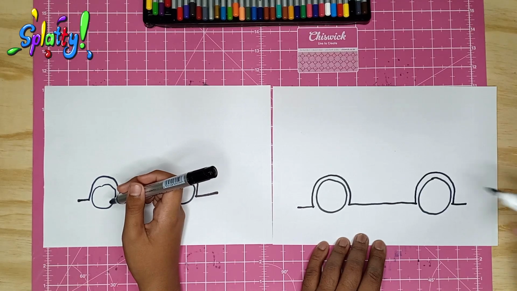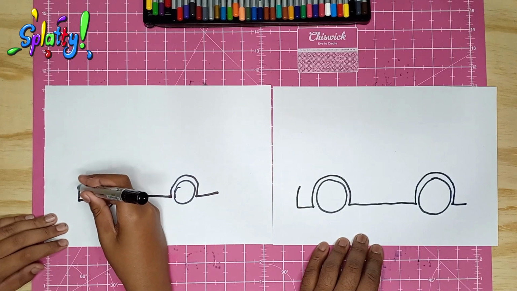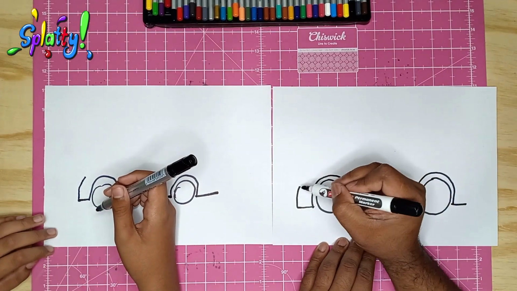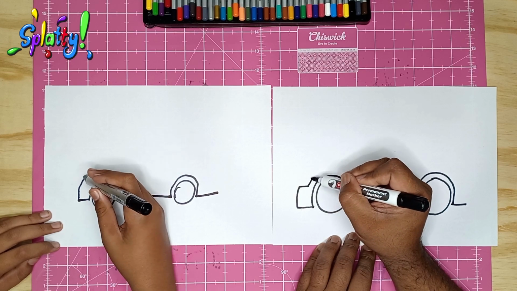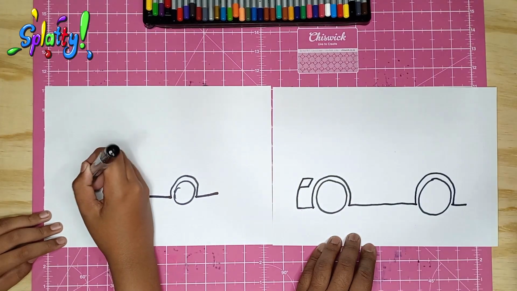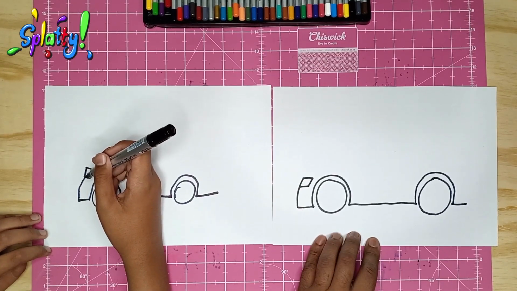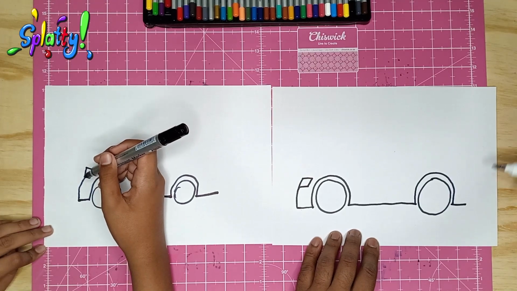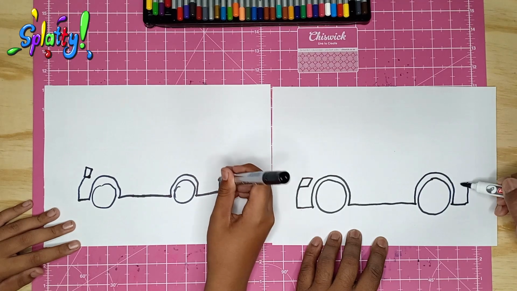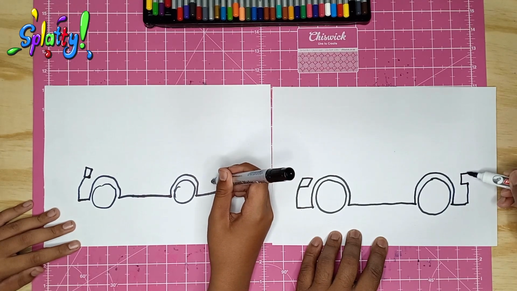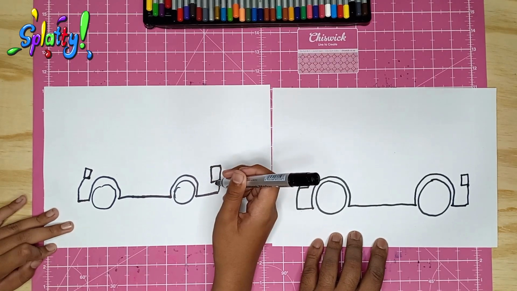Now we're going to draw a line going up, and in the car's body, we're going to draw a headlight. Because the car needs lights in front so when you drive at night, it can shine. And now we're going to go up here at the back and we're going to draw a tail light or backlight of the car. Got it?